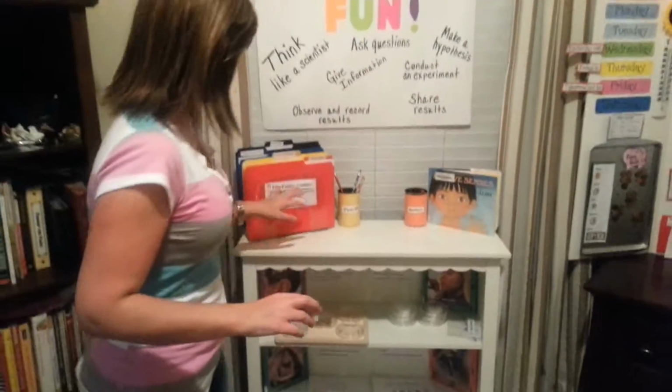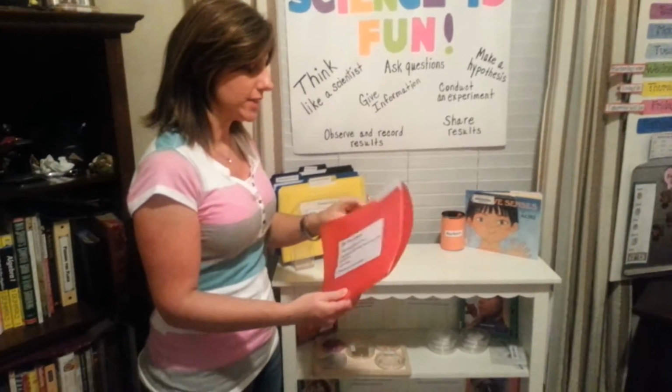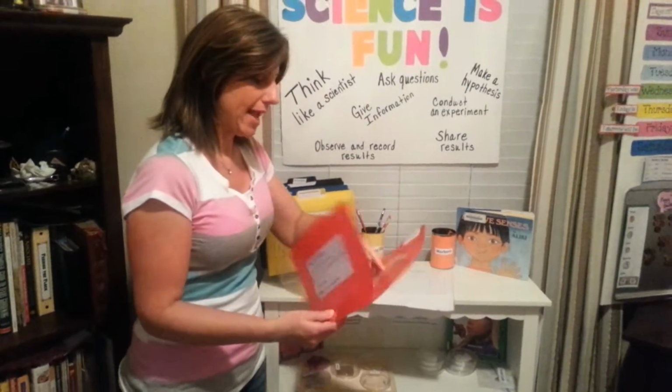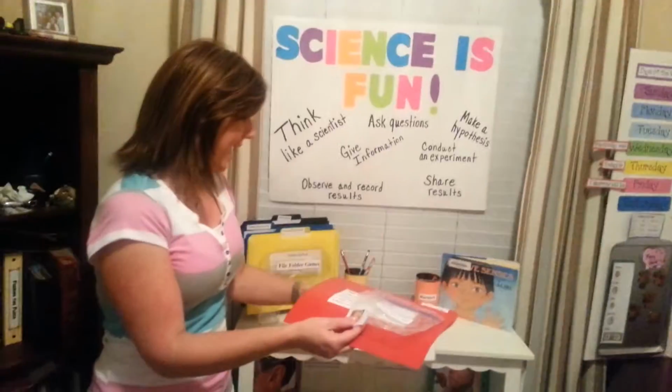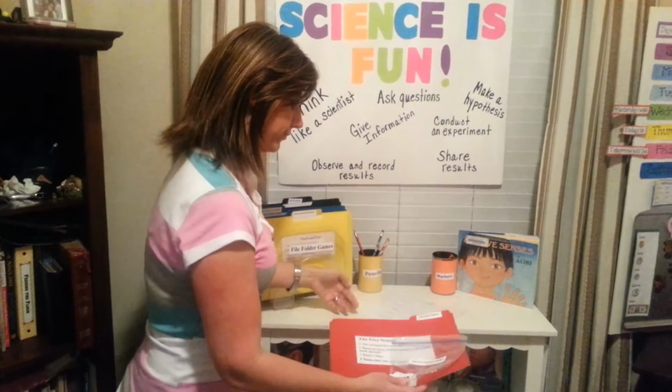And next we're going to go to my science center. In my science center here, I have file folder games. The first one is called the five senses. It's a sheet with some cards, and they'll have to match whether you can see, hear, smell, taste, or touch it.